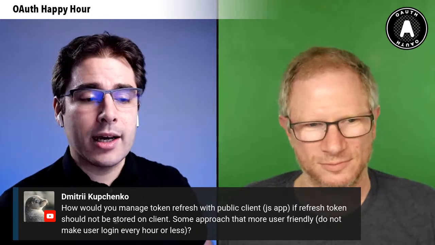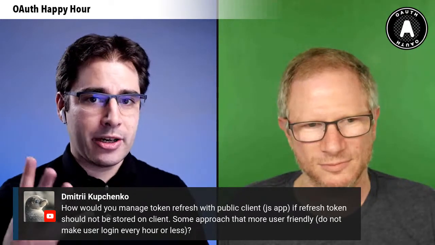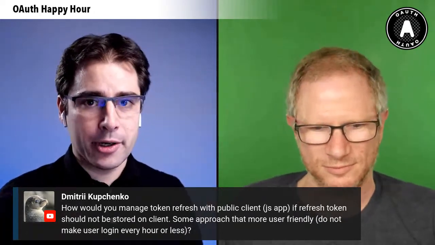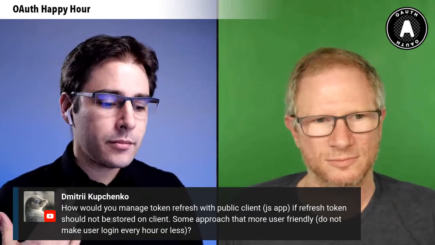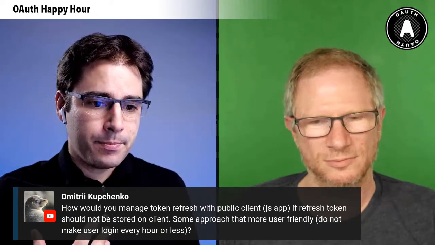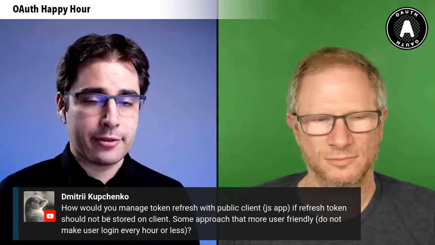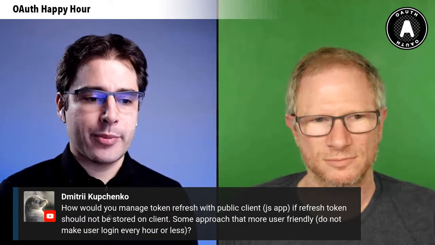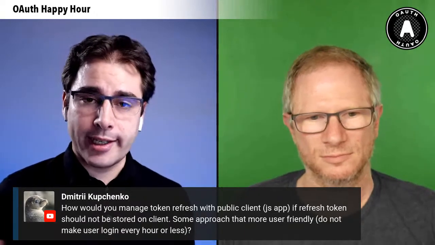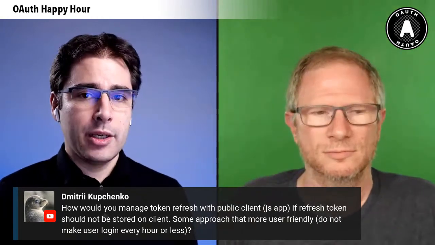Yeah, this is a question that we get a lot because this is definitely a concern. You want to balance security with usability, right? The usability is you don't want people to have to log in every hour or day or whatever your token lifetime is. On the flip side, you want access tokens that last a short amount of time. You don't want to issue forever access tokens. So what's the balance there? Well, refresh tokens were created for exactly that purpose. Refresh tokens were meant to be the way to get short-lived access tokens, but not have the user log in every time. There's definitely some concerns with storing refresh tokens in JavaScript apps.